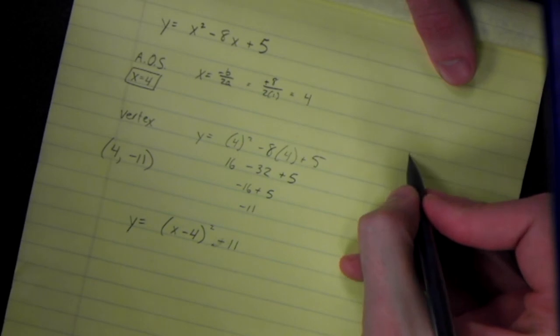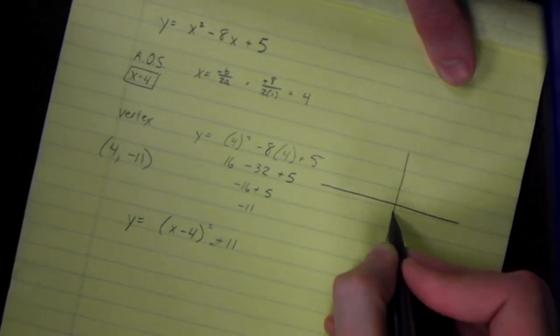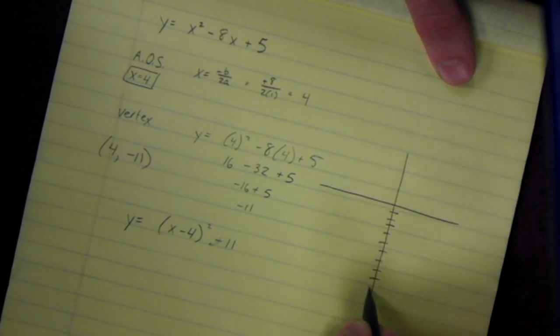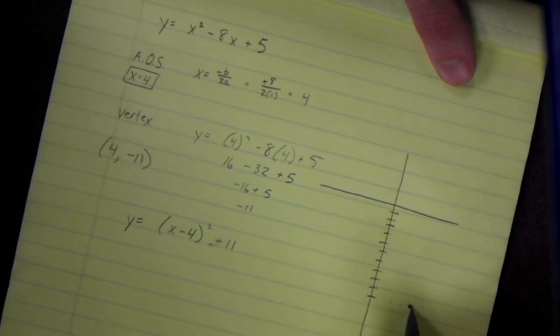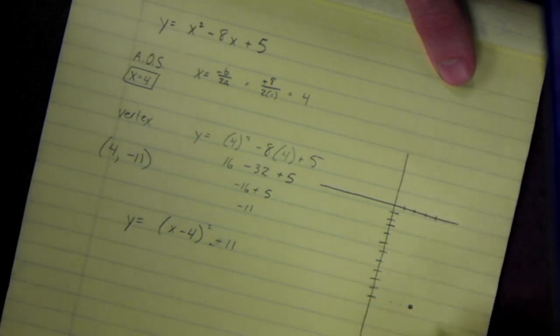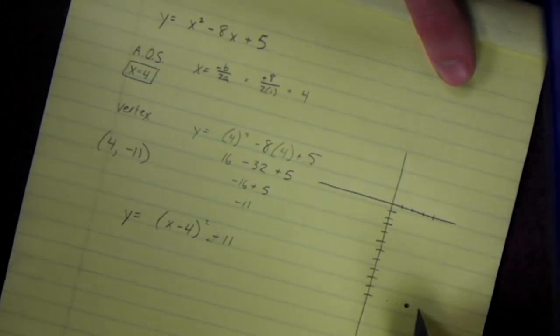So if we were going to graph that, I would go down 1, 2, 3, 4, 5, 6, 7, 8, 9, 10, 11. And we go to the right, 1, 2, 3, 4. And there would be your vertex. And then to get more points on the graph, since we just have a 1 in front, we're just going over 1 and up 1.